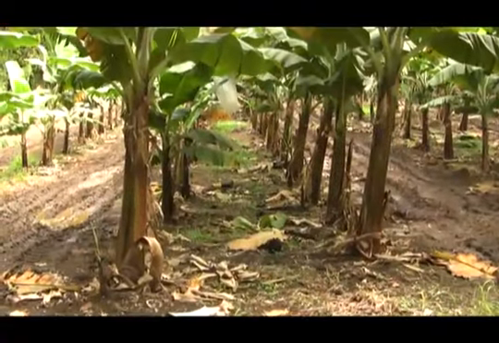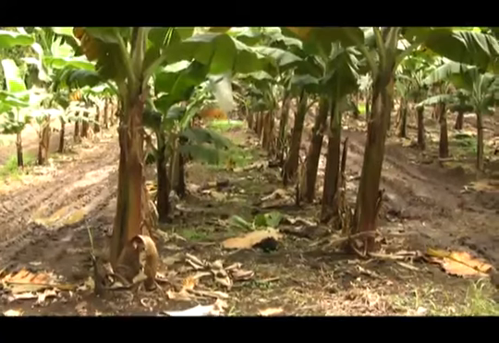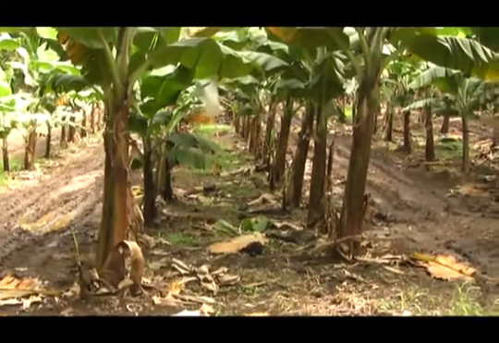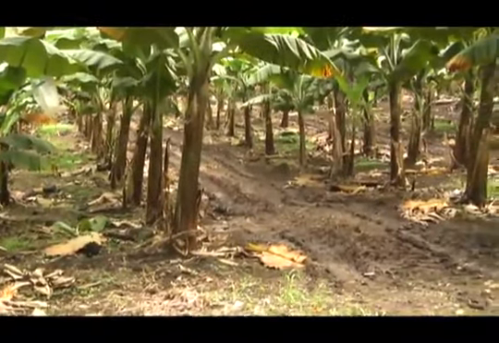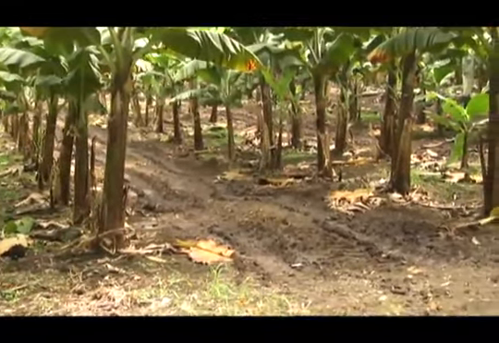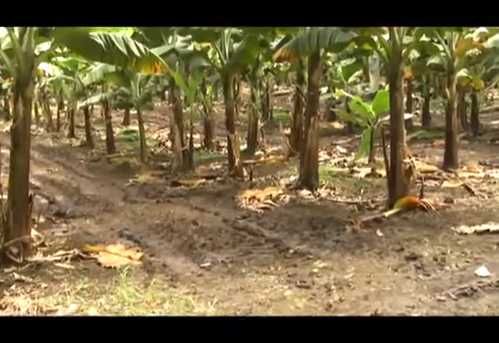In this example, we are looking at a 2-line system on a 20-foot center. The lines are 7 feet apart with a 13-foot tractor road. Williams banana plants are spaced 6 foot in line. The result is 725 plants or production units per acre.